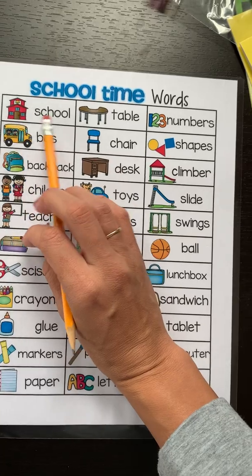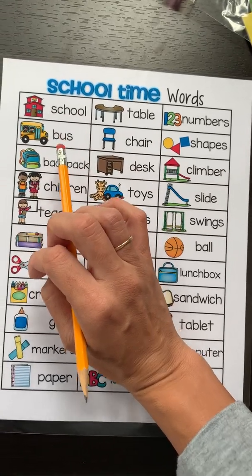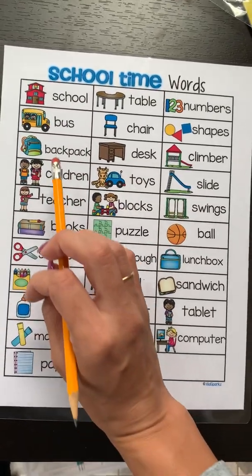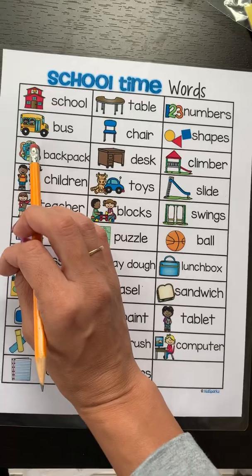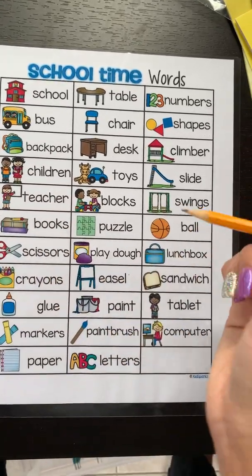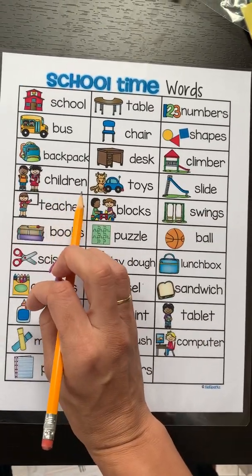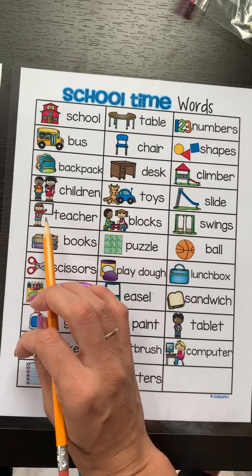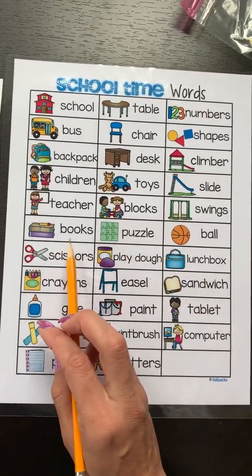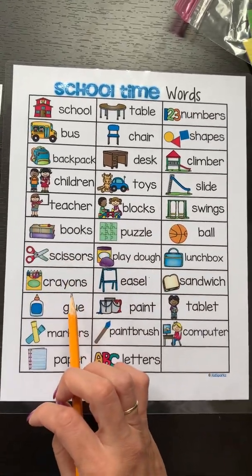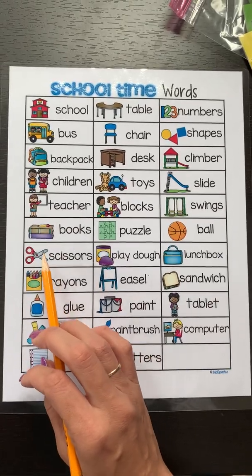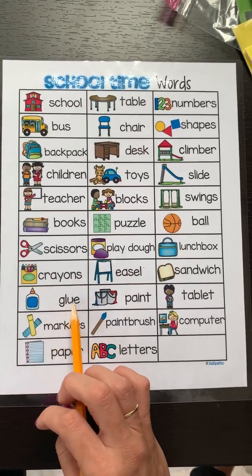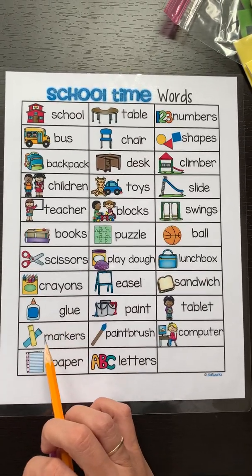We learn at school. Some students take a bus to school. Backpack. We wear a backpack. We put our belongings in the backpack. There are children at the school. Children. Teacher. That's Mrs. Turner. Books are what we read. Scissors, we cut. Crayons, we color. Glue, we paste.